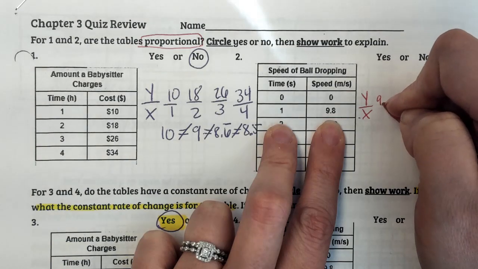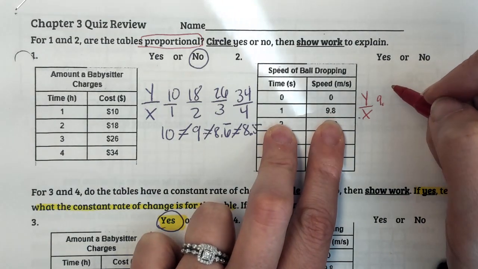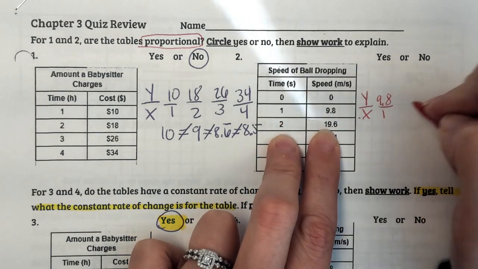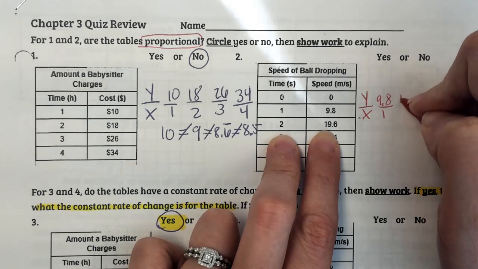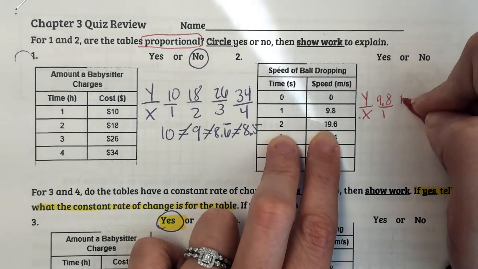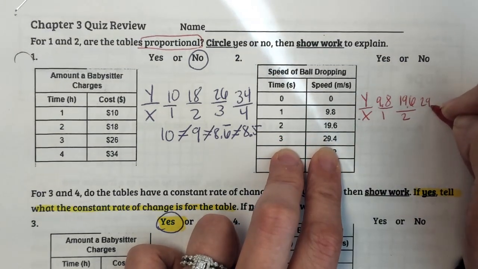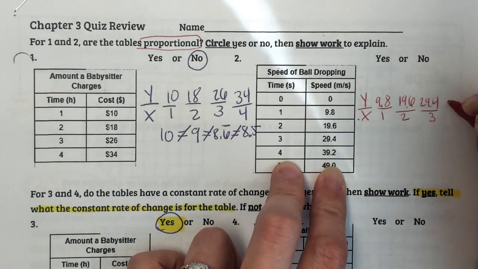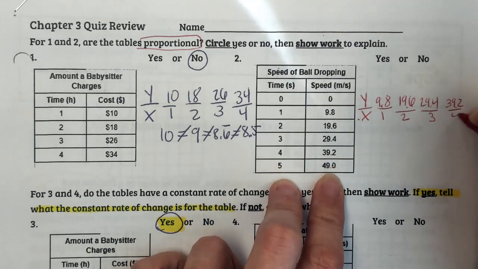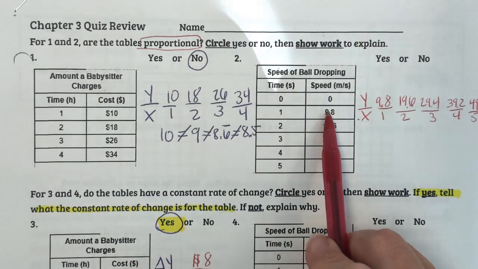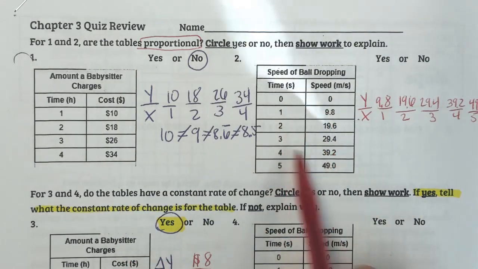Like how much you jumped? Nope, not how much I jumped, because that's rate of change. All right, 9.8 over 1. Yep. So that would be 9.8. You can just tell me the fractions first, okay? 19.6 over 2. 29.4 over 3. 39.2 over 4. And 49.0 over 5. Good. So we just did Y over X, Y over X, Y over X, Y over X, Y over X.